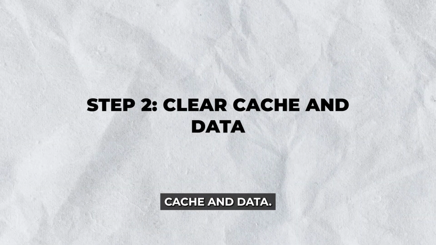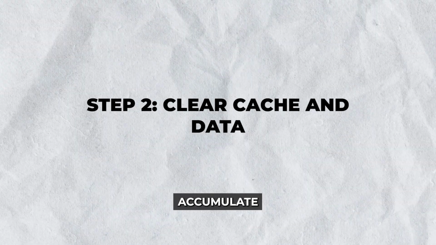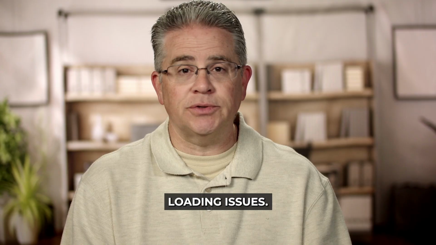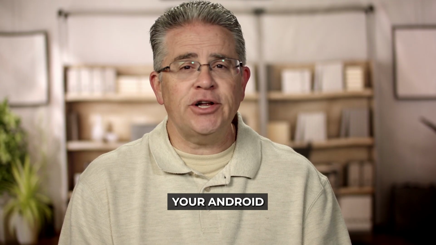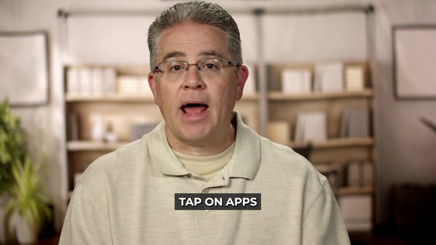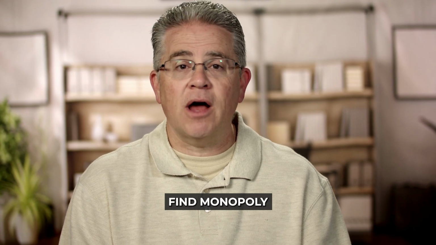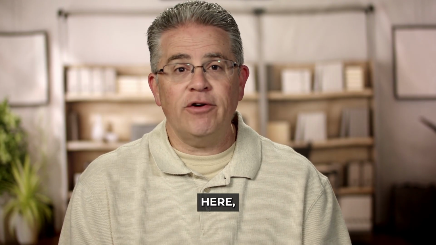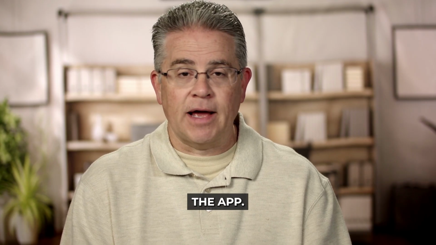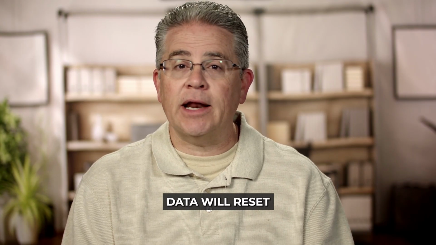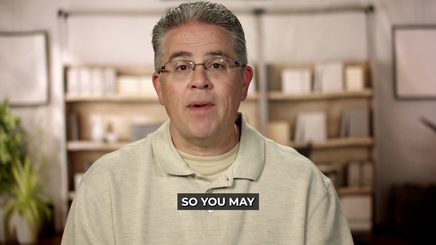Step 2. Clear cache and data. Apps sometimes accumulate cache that can cause loading issues. Clearing the cache and data for Monopoly Go can often resolve these problems. Head to your Android device's settings. Tap on Apps or Application Manager. Find Monopoly Go and then select Storage. Here you'll see options to clear the cache and data. Tap on them and then restart the app. Remember, clearing data will reset the game settings, so you may need to log in again.